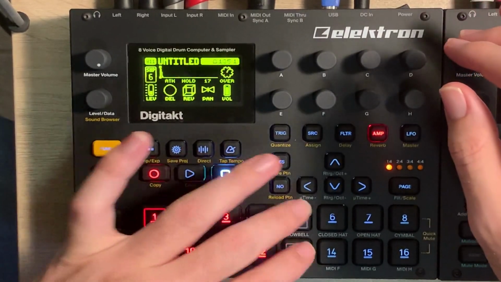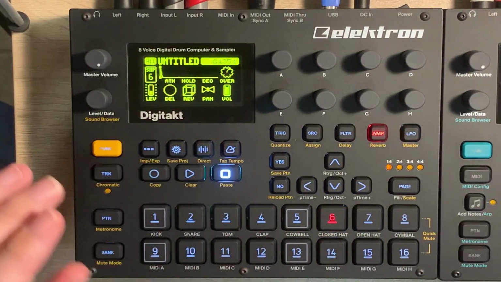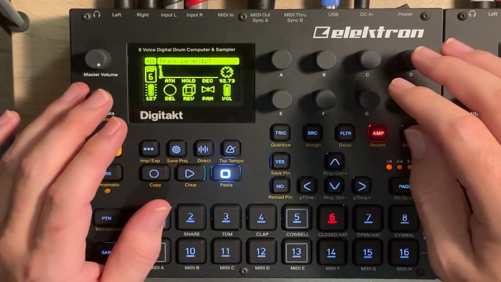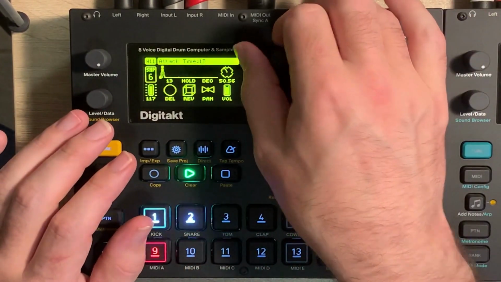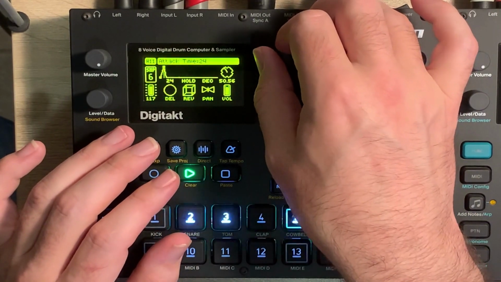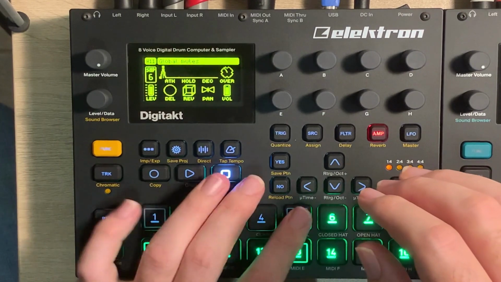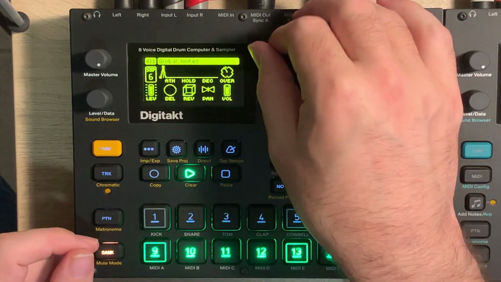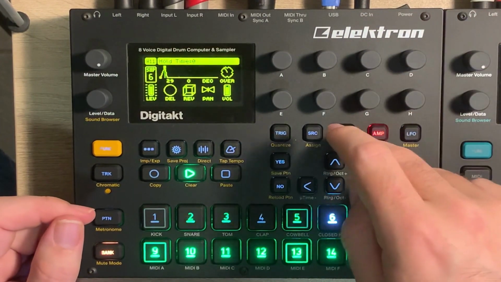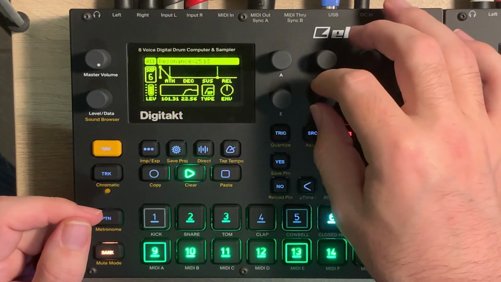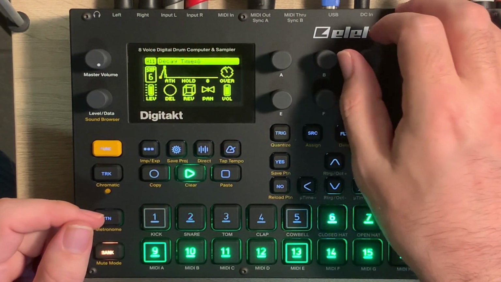Okay. Hi-hats, 16th notes. They need to be louder. Or maybe shakers. Pretty harsh sounding. That's better.